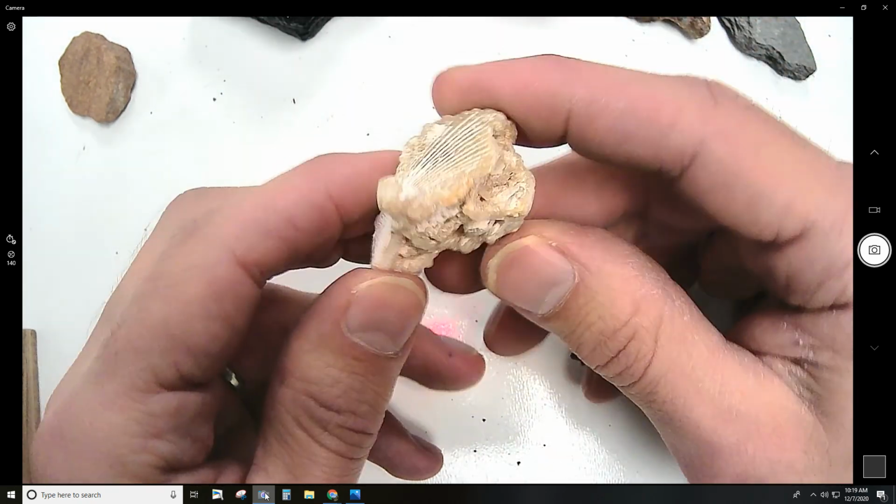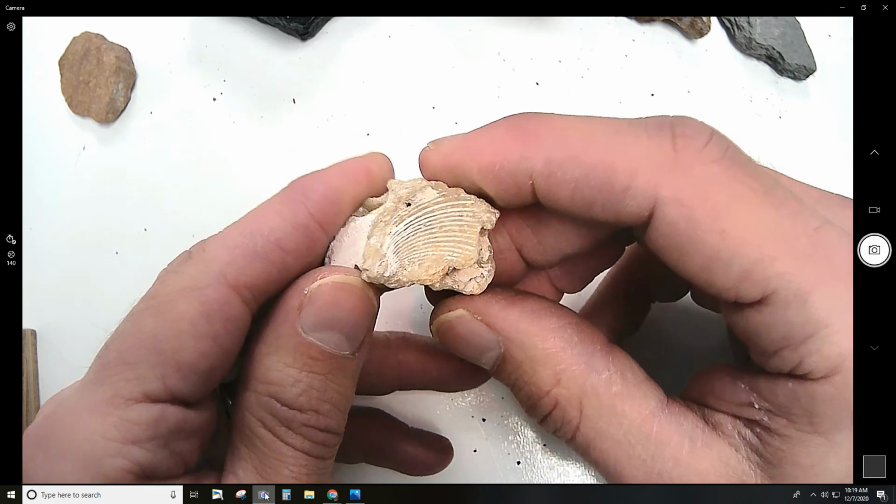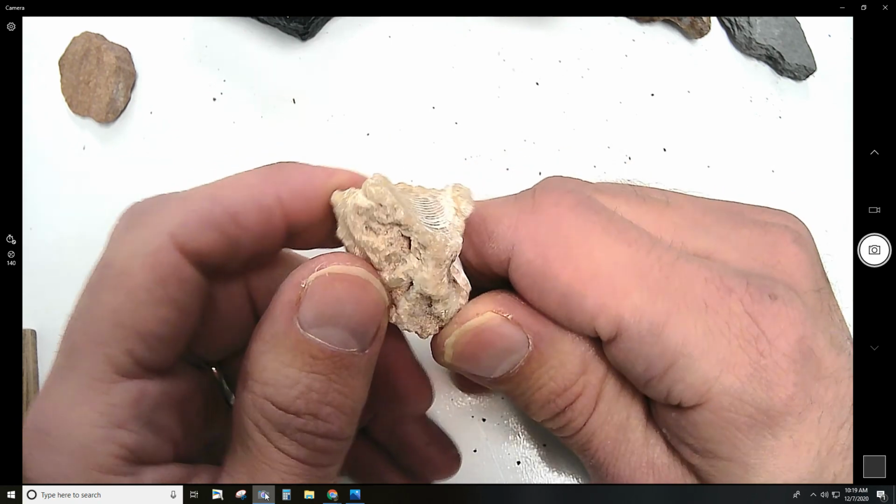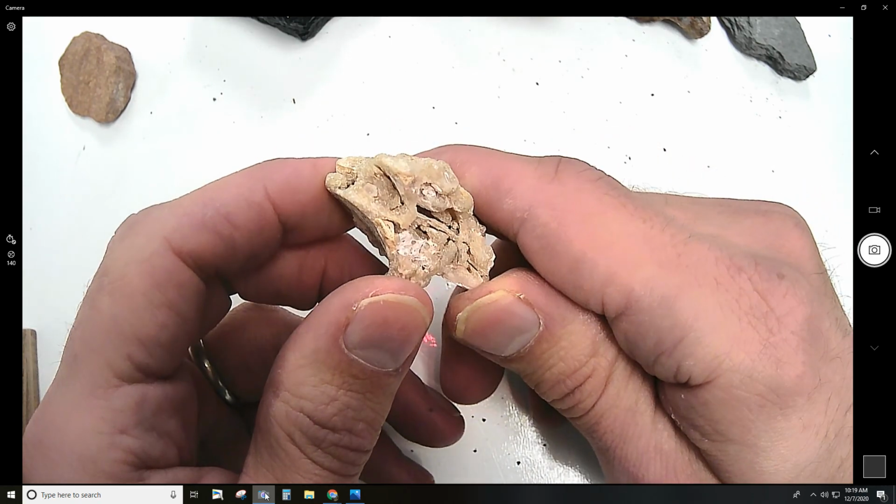Number 6 is one of the additional rocks called coquina. Coquina is just embedded shell fragments. This is a type of limestone, but it is big chunks of shells all embedded together.